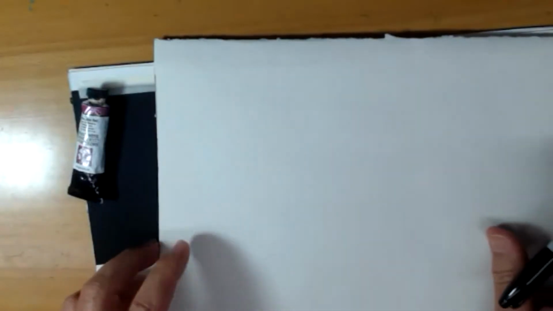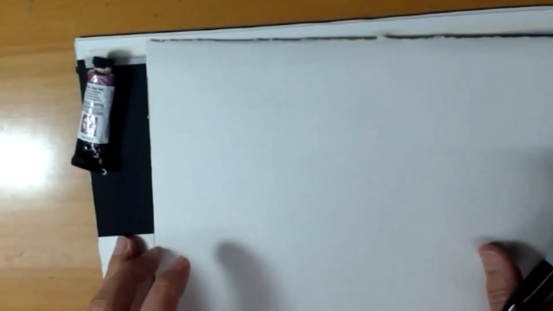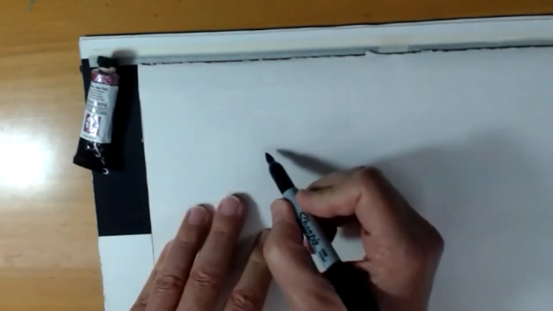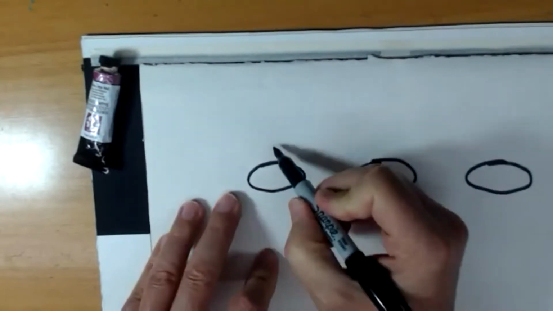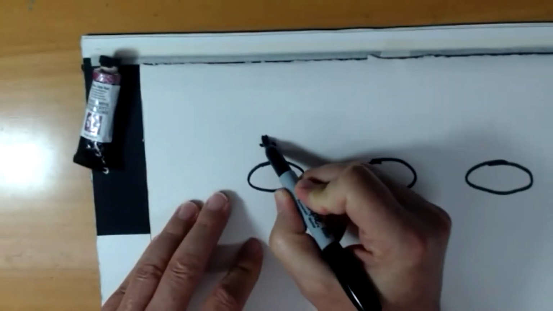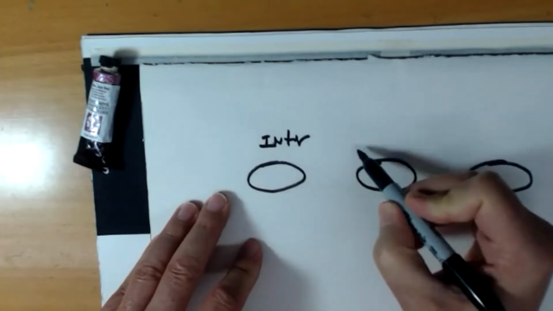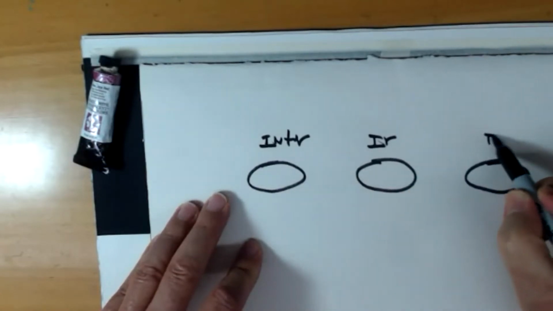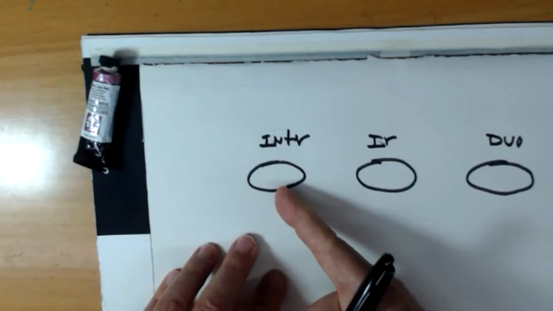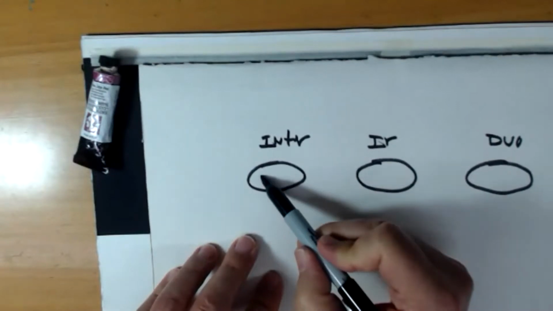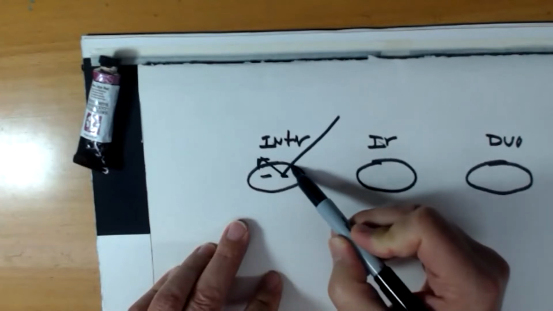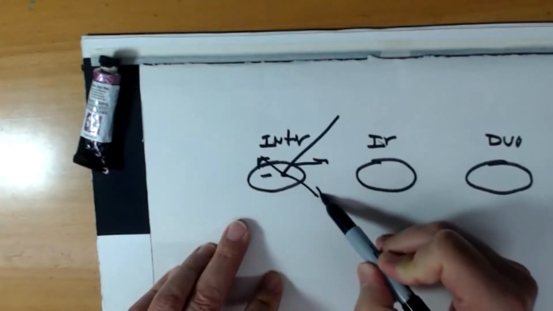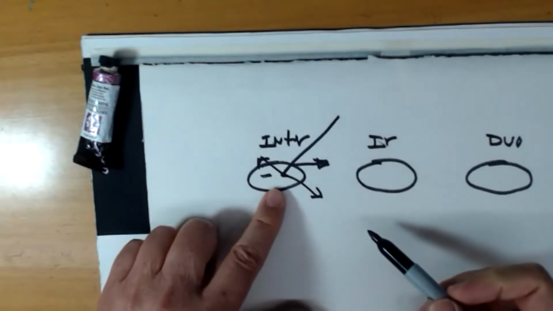so we go here. So essentially with all colors, we're looking at the pigment or the particle. And if we said this is the interference, and this is the iridescent, and this is the duochrome, we'll be looking at this one and this one today. When light comes down and hits the interference, it scatters. And that's called refractive.